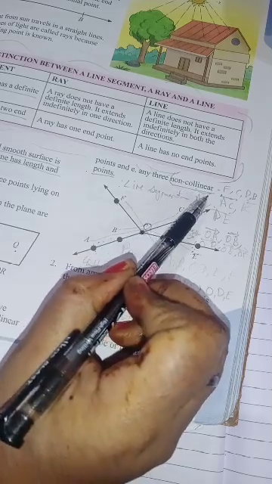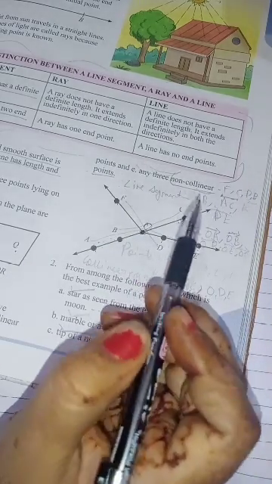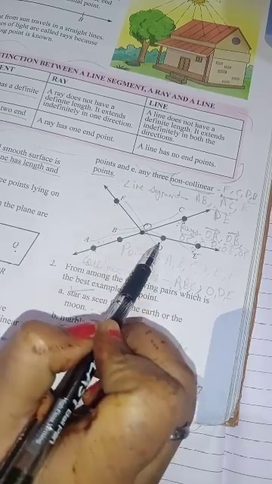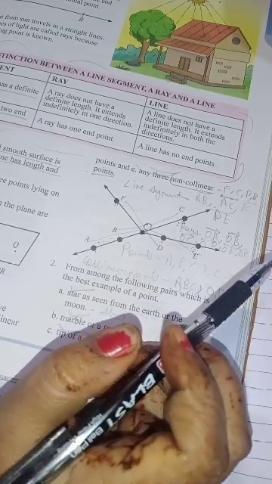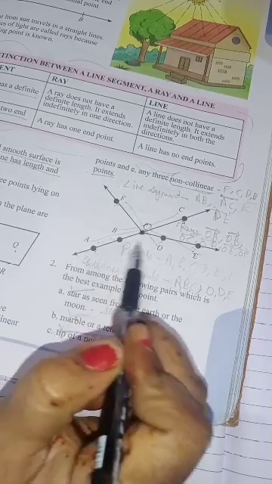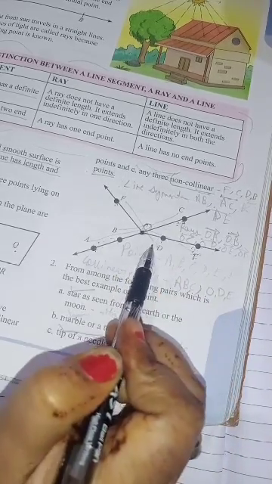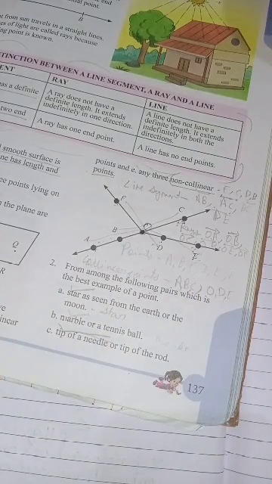Okay, then any 3 non-collinear points. So what can be non-collinear? You can see that F, D and E are not on the same line, so they are non-collinear. Or you can write A, D and E, they are also non-collinear. C, D and E are also non-collinear. So you can take them from anywhere.